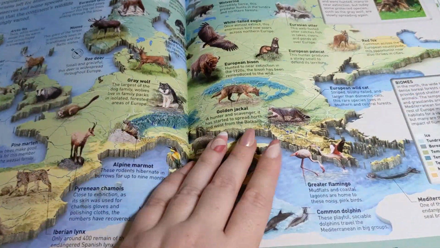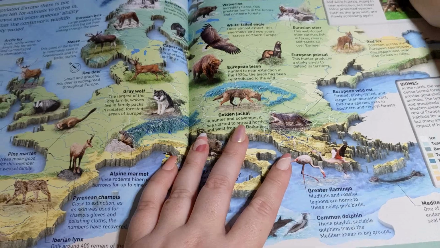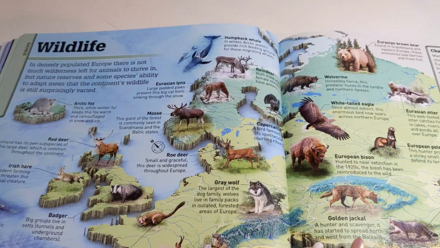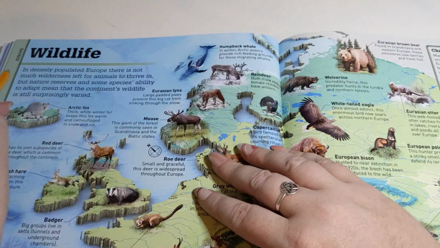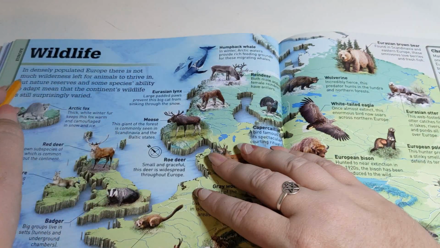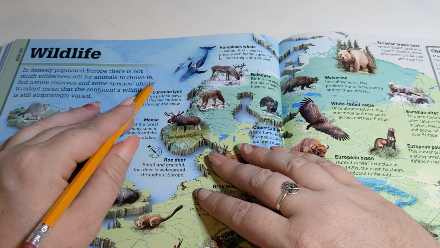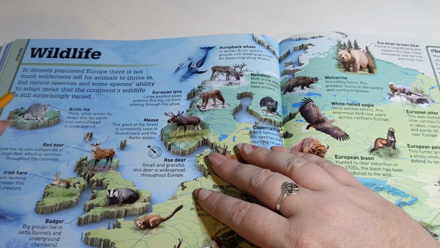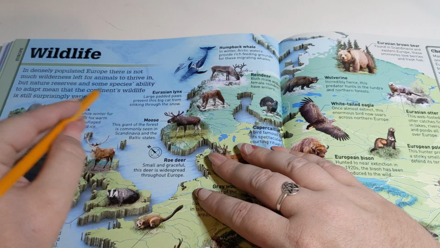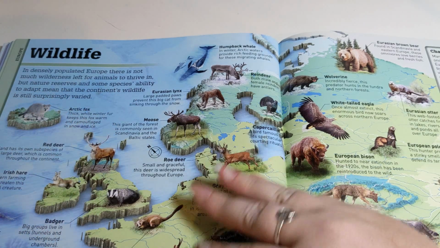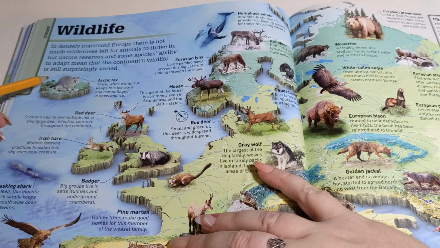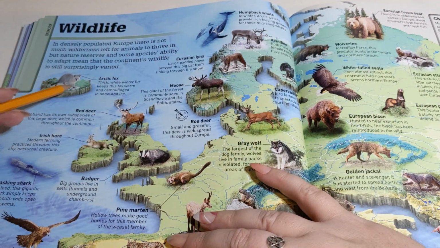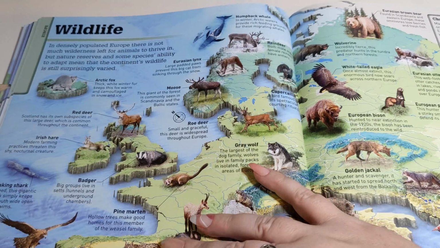The wildlife. This is my favorite map in each section. Let's read about the wildlife of Europe. In densely populated Europe, there is not much wilderness left for animals to thrive in, but nature reserves and some species' ability to adapt mean that the continent's wildlife is still surprisingly varied. Over here in Iceland, we have the Arctic fox. Thick white winter fur keeps this fox warm and camouflaged in snow and ice.